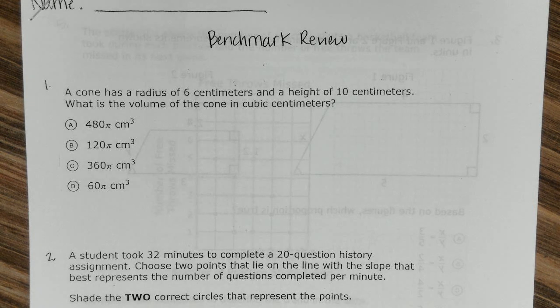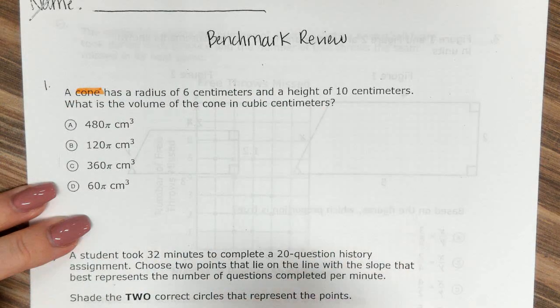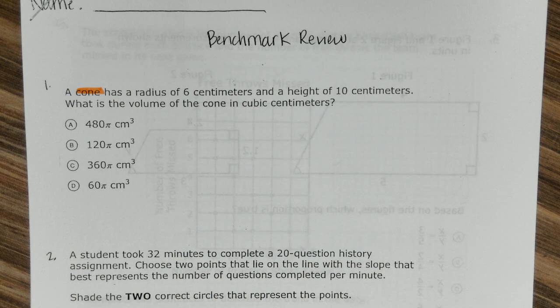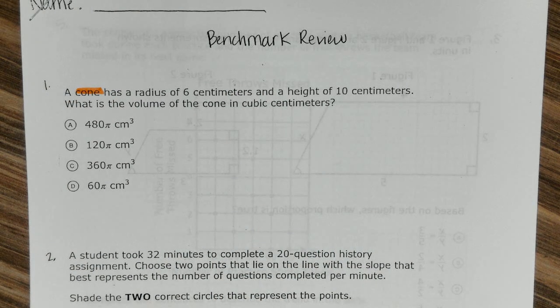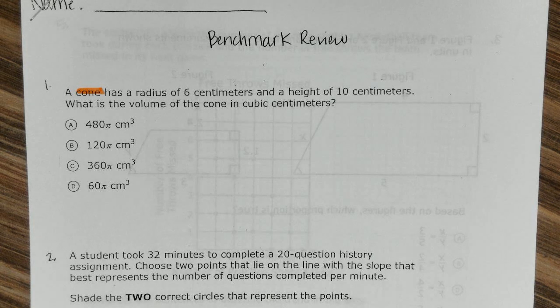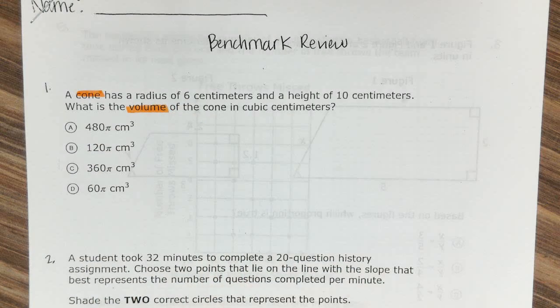Number 1, what's the first clue word that you see? Cone. The name of the shape is cone. It gives you a radius of 6 and a height of 10. And then what is it asking you to find? What is the volume?